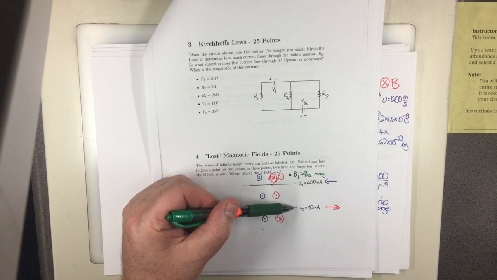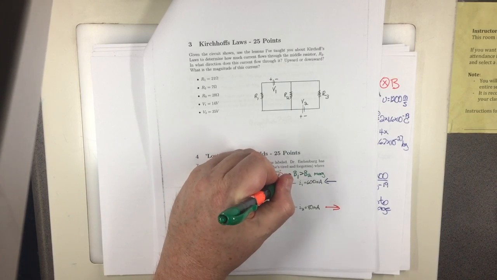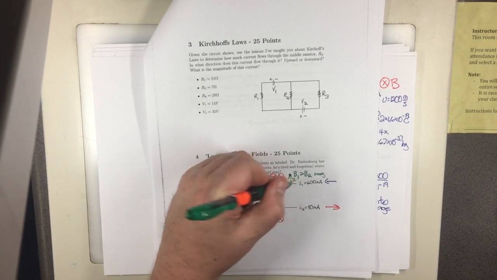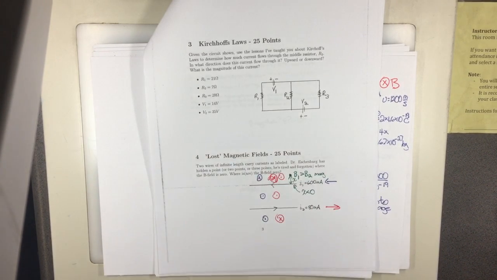So the B field contribution from B2 will always be less than the B contribution from wire 1. It's numerically impossible. If you set this X to be that point, you'll end up with an X that ends up being negative, which basically lets you know that you were looking in the wrong direction. And this example was done in class.